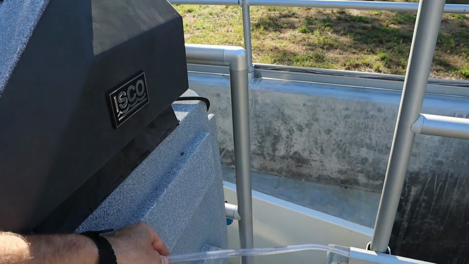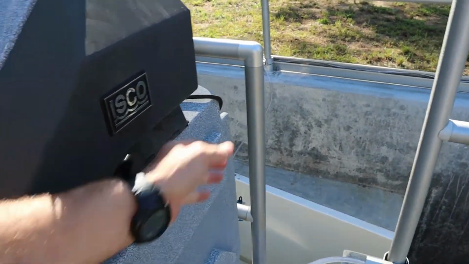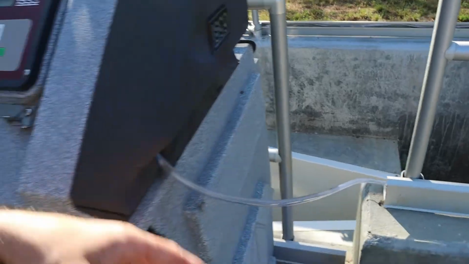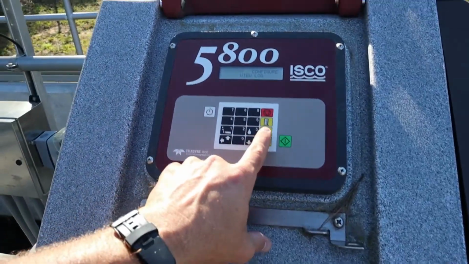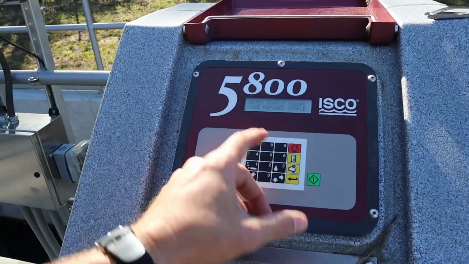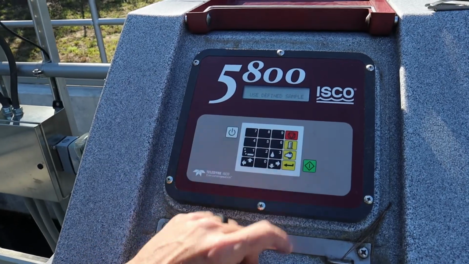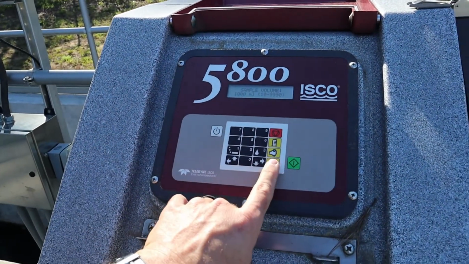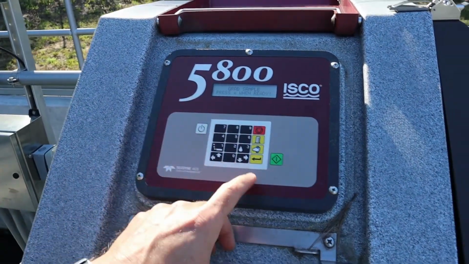It should purge the line before it pulls the sample, and then once we see the sample come into the carboy, it should purge the line again and kick all the water back out. Those three things are what we're looking for. So I'm going to simply press that button, enter a sample desired volume. I'm going to hit enter. We got 1,000 mils set on there, so I'm going to hit enter again and then enter when ready.